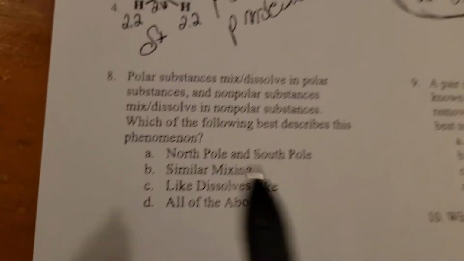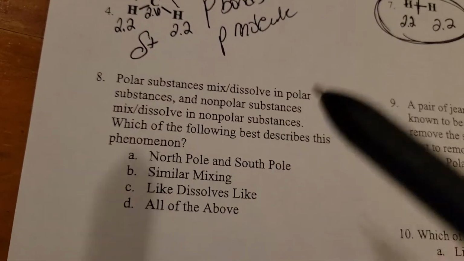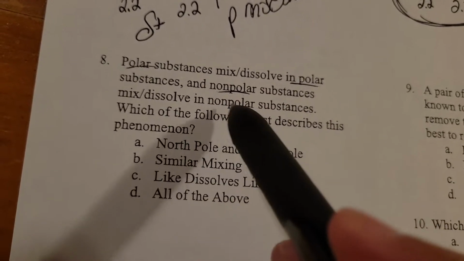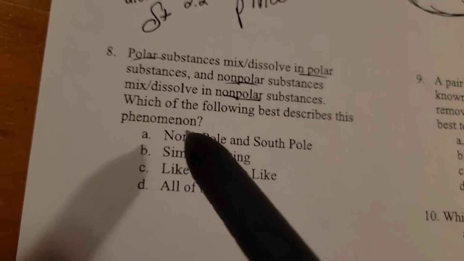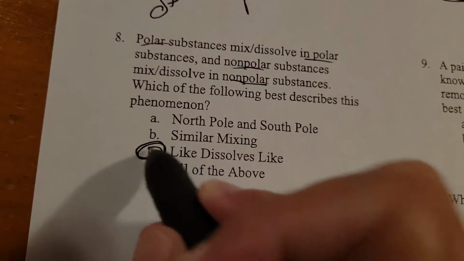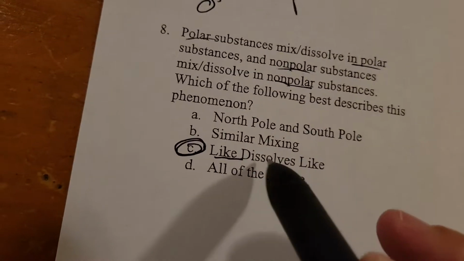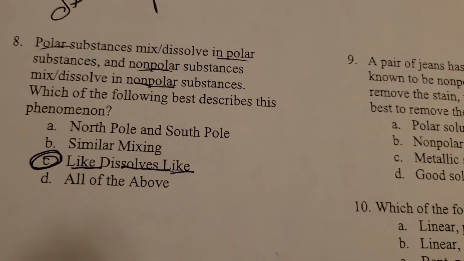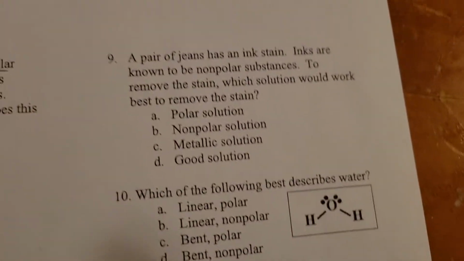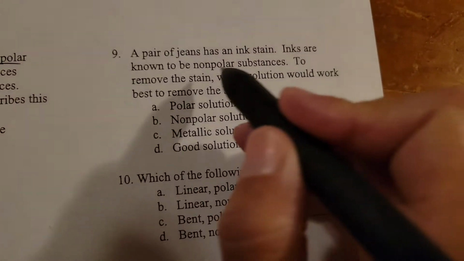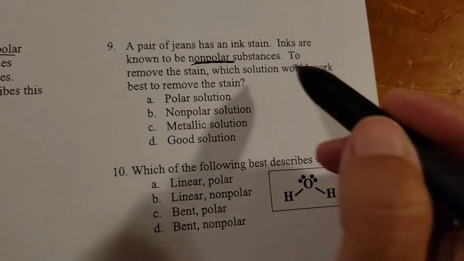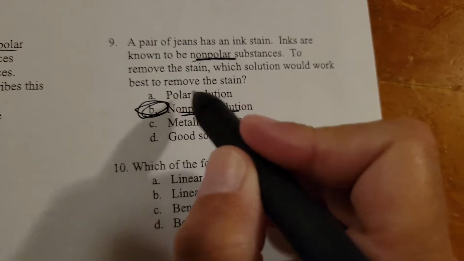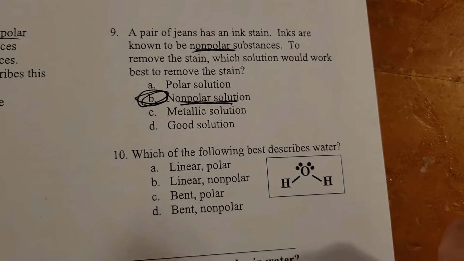Then the multiple choice. Polar substances mix and dissolve in polar. Polar dissolves polar. Non-polar mix and dissolve non-polar. Which of the following best describes this? That's the phenomenon of like dissolves like. So non-polar with non-polar, polar with polar. A pair of jeans has an ink stain. The inks are known to be non-polar. So if you want to remove the stain, you're going to have a non-polar solution because like dissolves like.